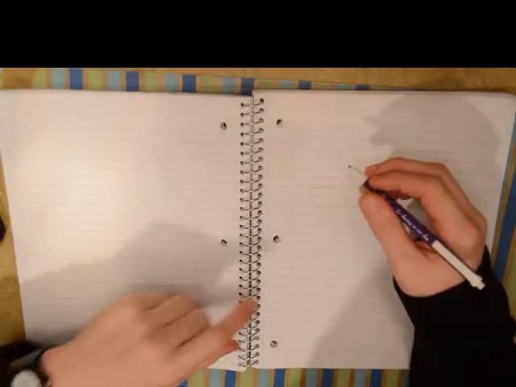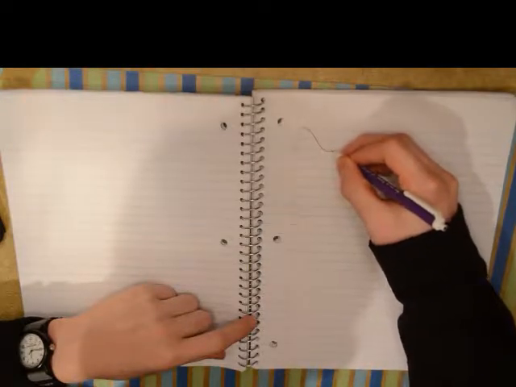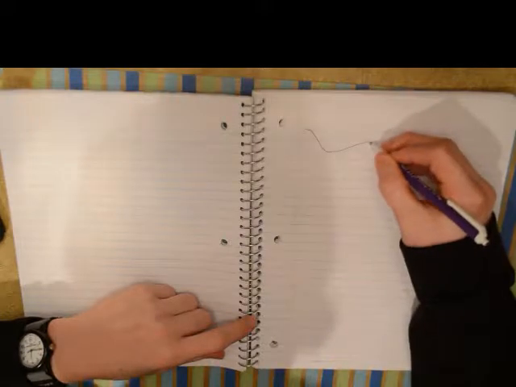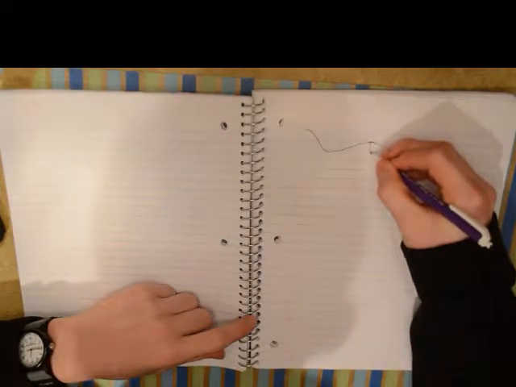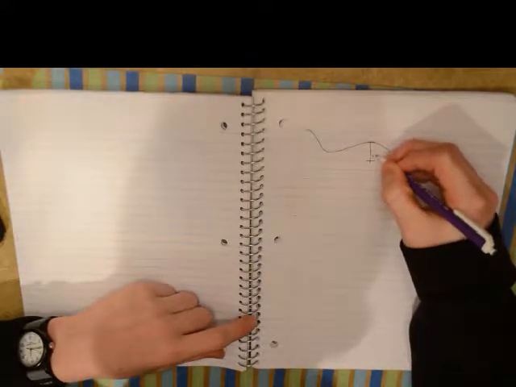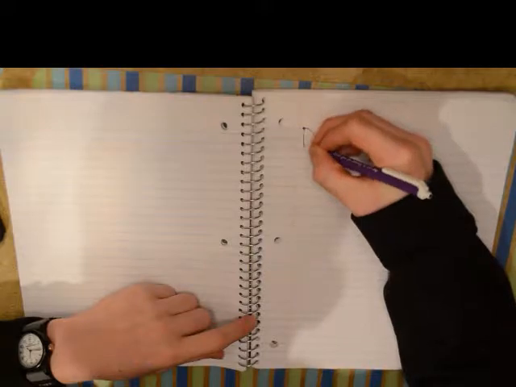Alright, today we are going to be finding the velocity on our roller coaster at the top of our second hill, halfway down our roller coaster. Right now I'm just drawing a very broad and brief picture of the roller coaster for you.